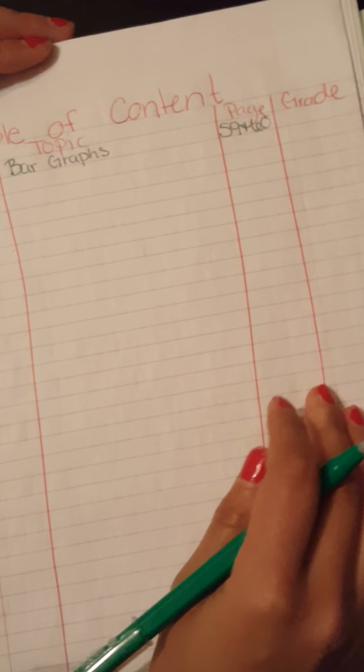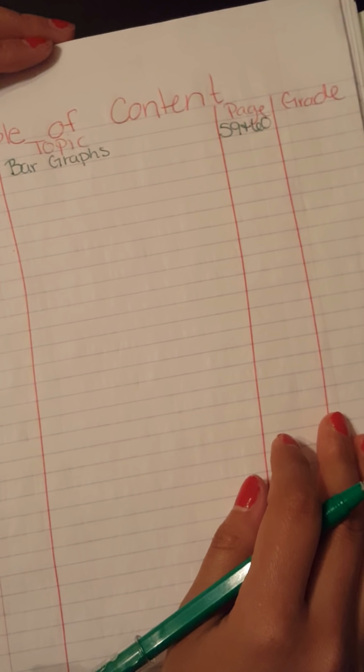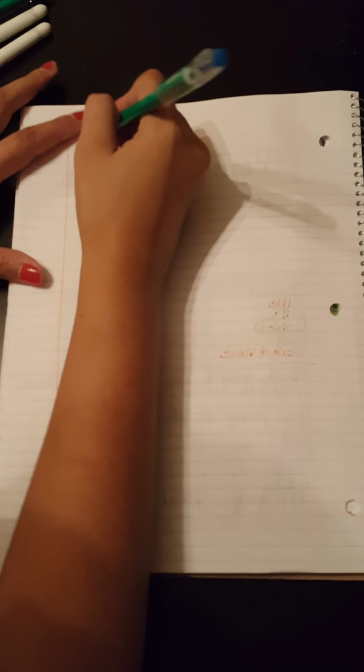We're working on 2 pages today. Page 59 and 60. Once you've written this in, go ahead and turn to page 59 and 60. Okay, boys and girls, go ahead and title your notes.